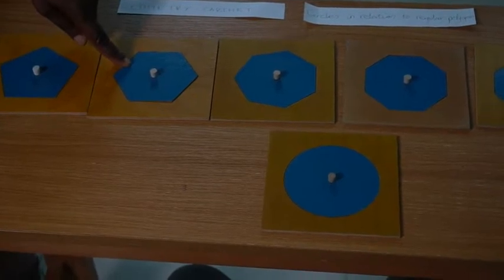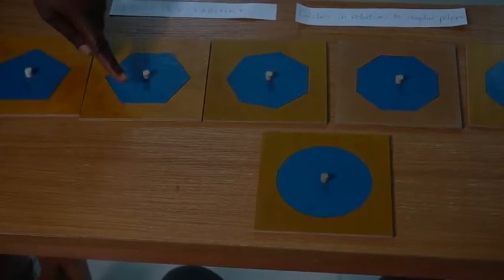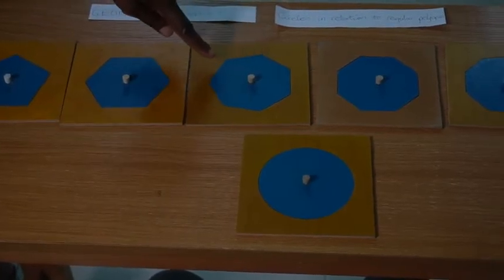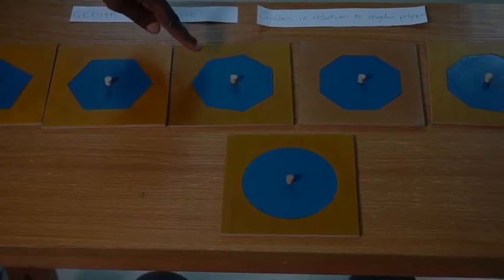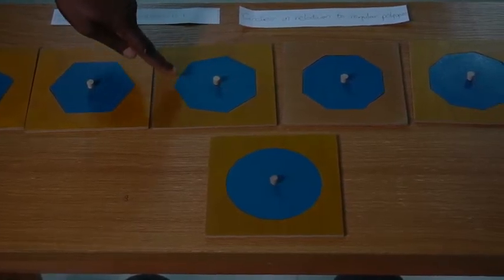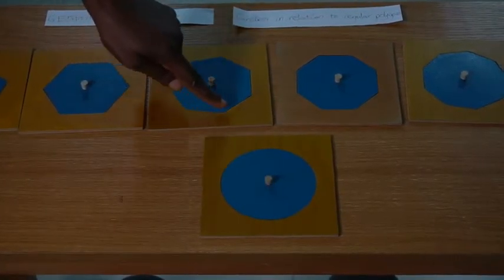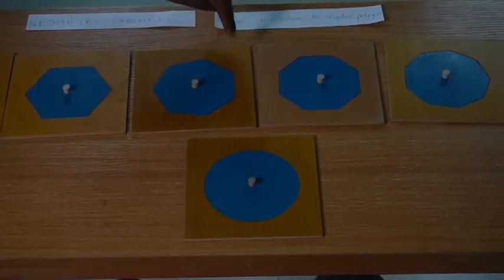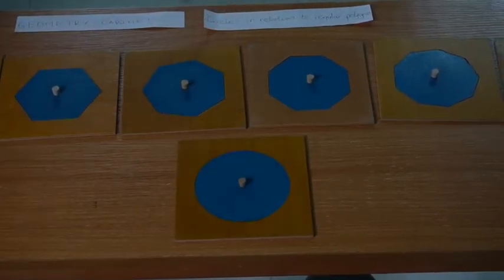What about the name of this polygon? Hexagon. How many sides does it have? 6 sides. What about the name of this polygon? Heptagon. How many sides does it have? 7 sides. 1, 2, 3, 4, 5, 6, 7. What about the name of this polygon? Octagon. How many sides does it have?